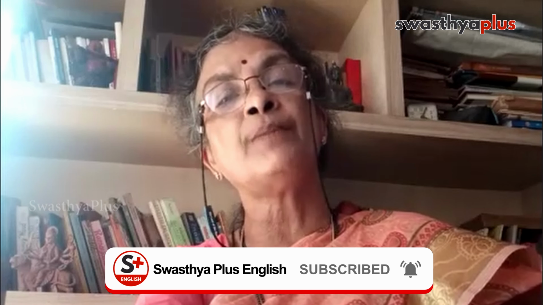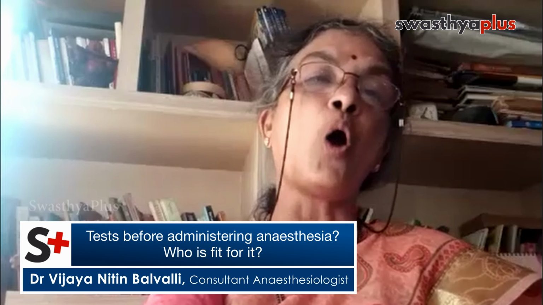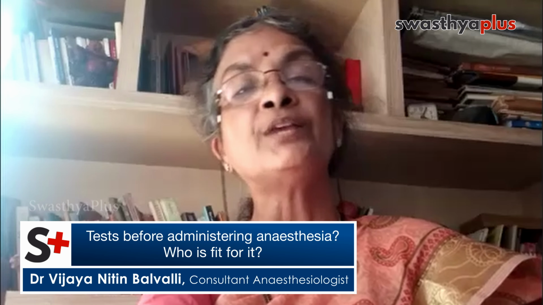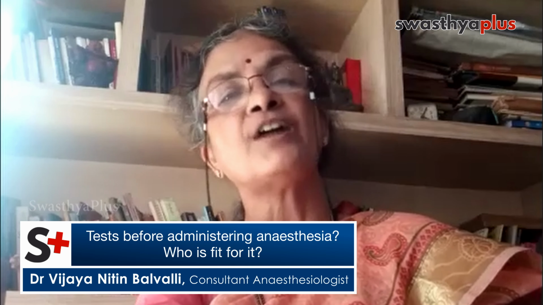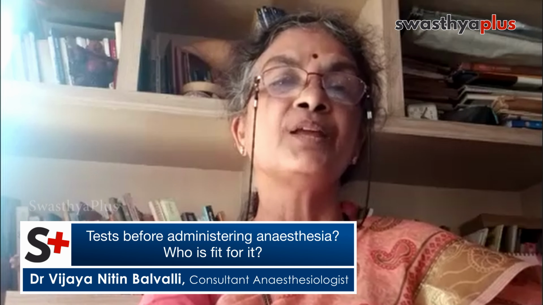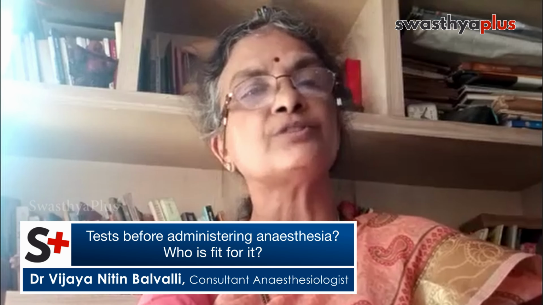If my liver status is not good, if I have a history of jaundice, a liver abscess, or cirrhosis, the ability of my liver to metabolize these drugs will be low, and the liver will take a longer time to metabolize them. So when I take the patient for surgery, I should know the optimum level of action of all these vital organs. Hence, there are liver function tests, kidney function tests like BUN and creatinine, and lung function tests like pulmonary function tests, which are required in certain individuals, not everybody.